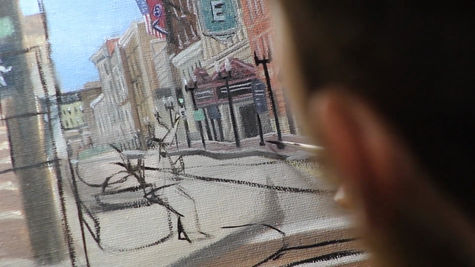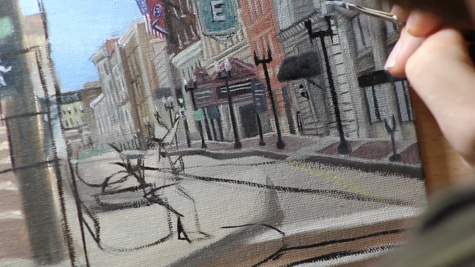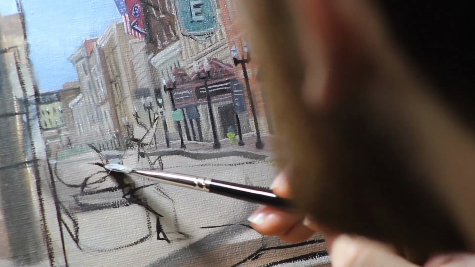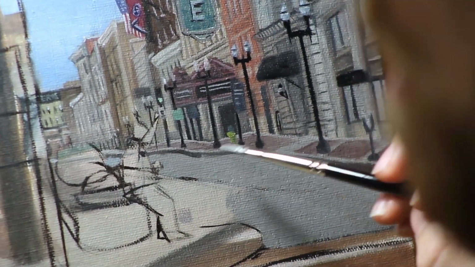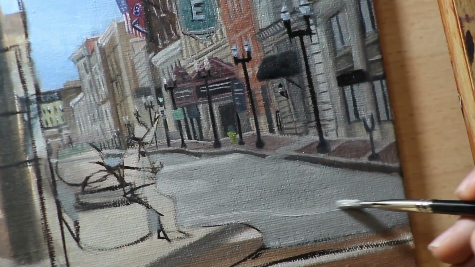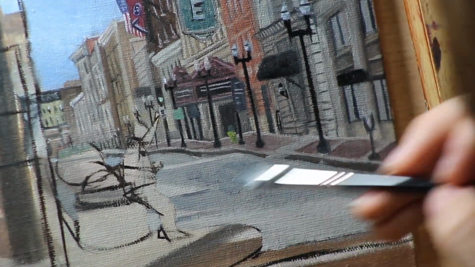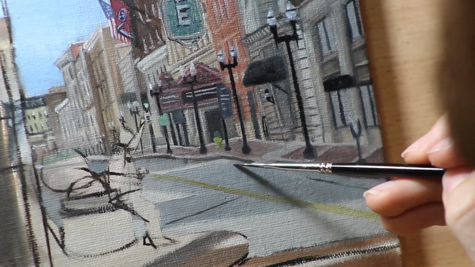Then I mark in these street lamps with a very dark tone for the post and a cool gray for the lights themselves. Next comes the street. I block in the entire area with a dark, cool gray, then I layer over that with a warmer highlight to create the illusion of light filtering through the gaps in the buildings. Following the street, I add the yellow center line, mixing two different yellows to represent shadows and highlights.